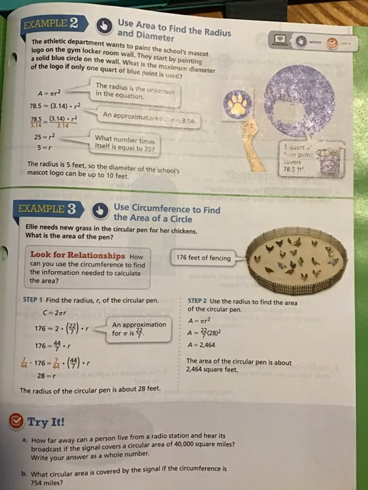We're going to jump to example 3. Ellie needs new grass in the circular pen for her chickens. So what we're talking about here is we need this part, the inside. We need new grass for her chickens. We have been finding the circumference. Like the fence would be the circumference, but now we're trying to find area. With this problem, they're not giving you the radius or the diameter, but they are giving you the circumference, which means that the circumference of this is 176.